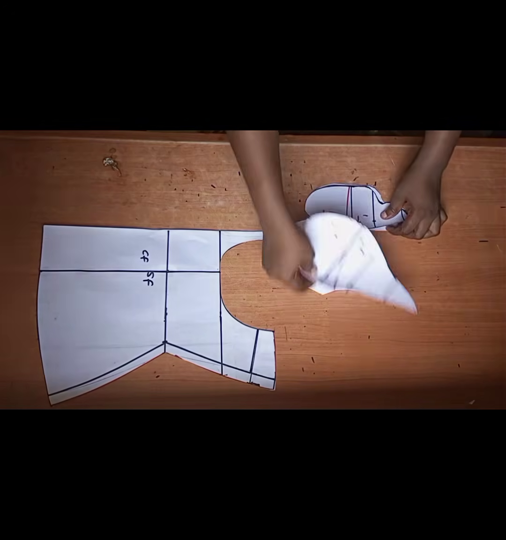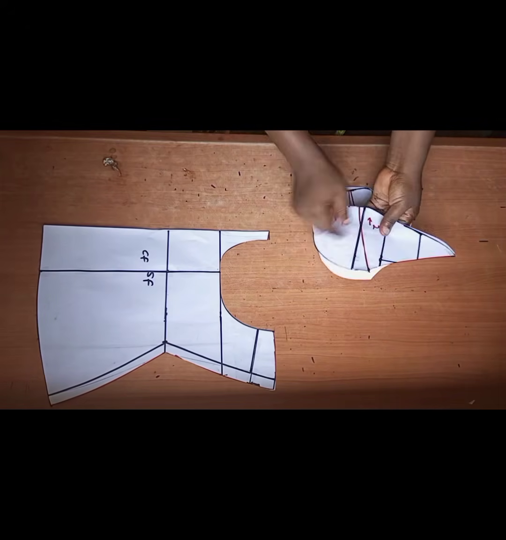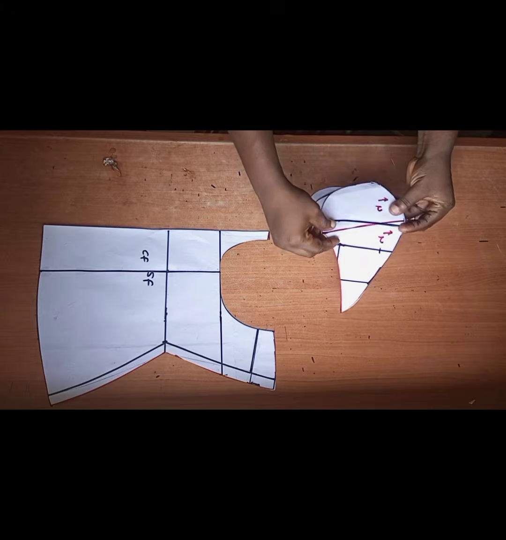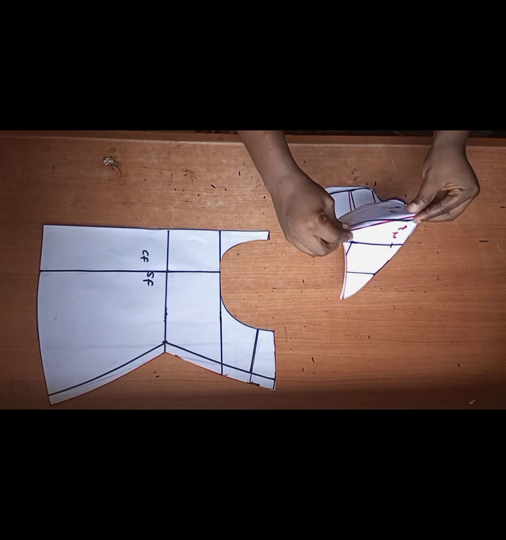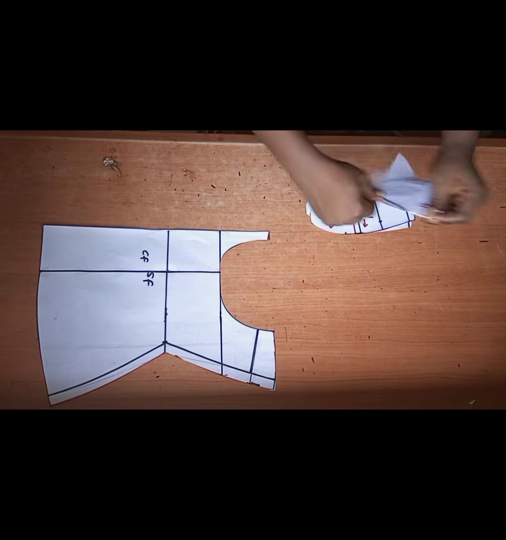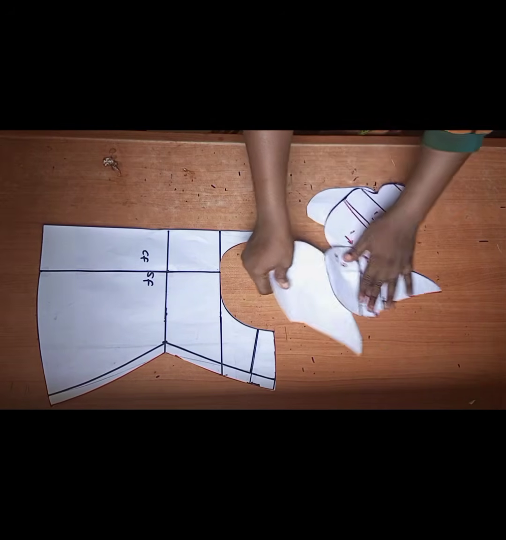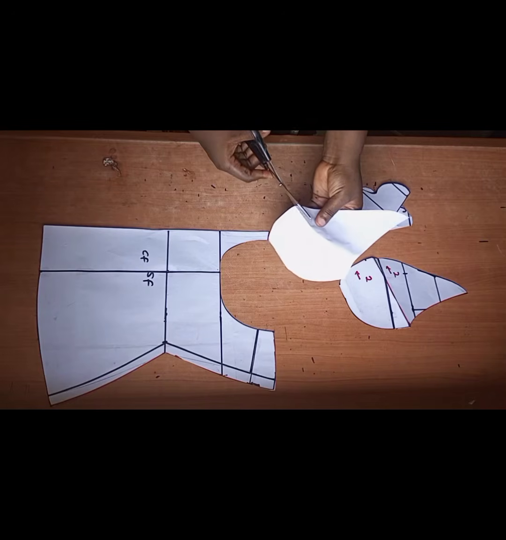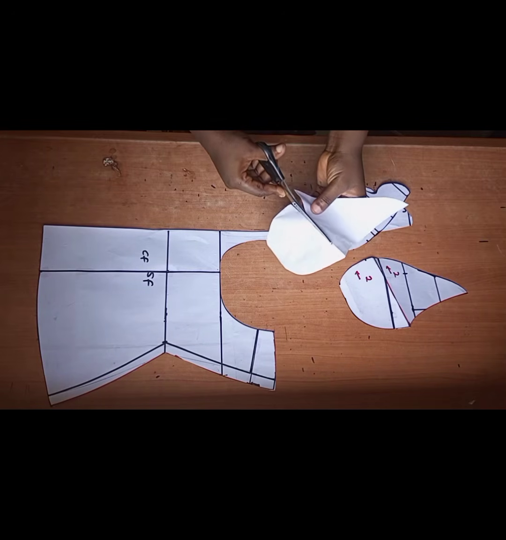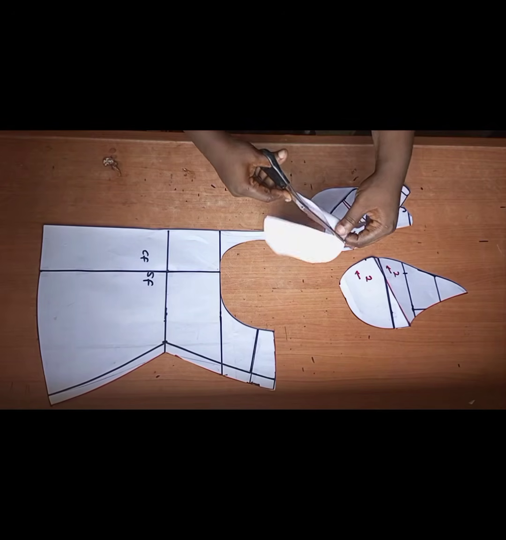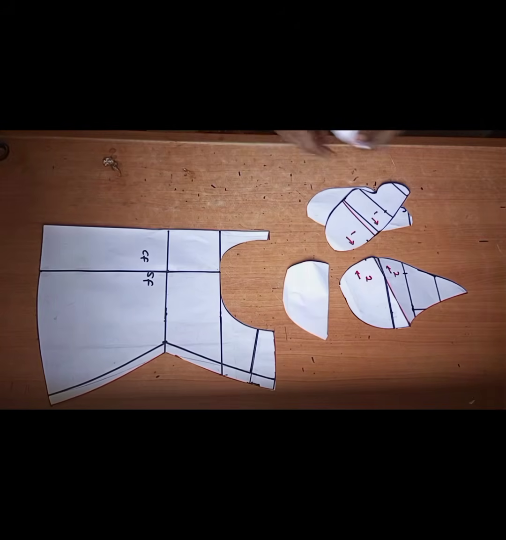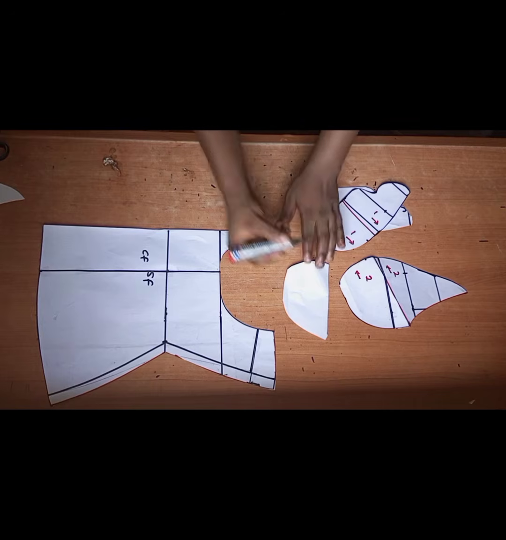So what I'm going to do now, because I don't have my tracing wheel, I'm going to join the main pattern paper with the new pattern paper together this way, and then I will fold it from that line that I mark out, which is the red line I mark out for the outer short cup. Then after getting the line on the new pattern paper, I'll just cut this out this way. Okay, now if you have your tracing wheel, you can do it the normal way.